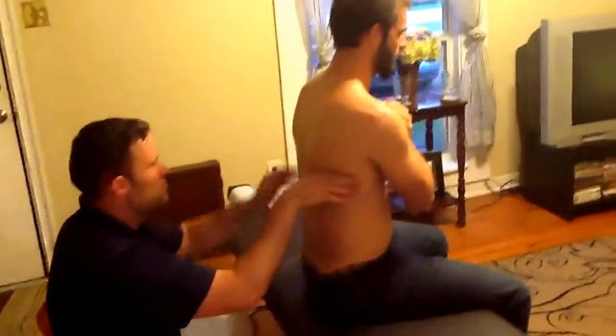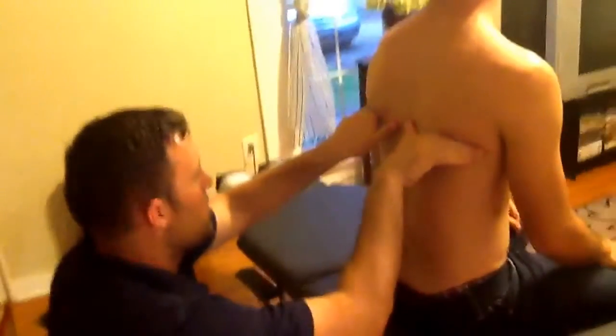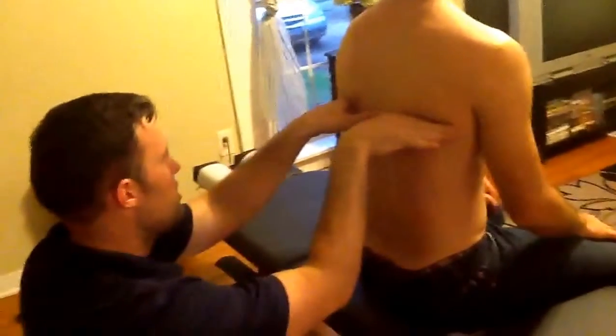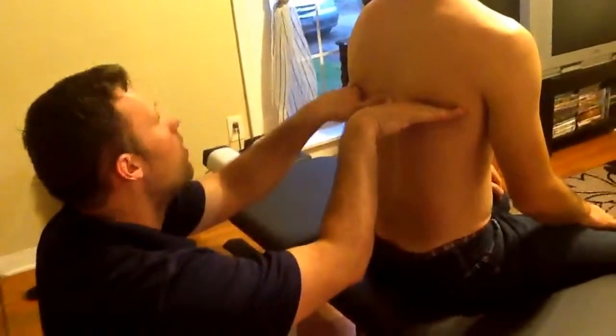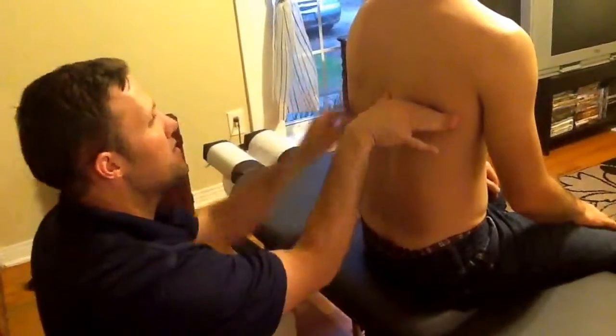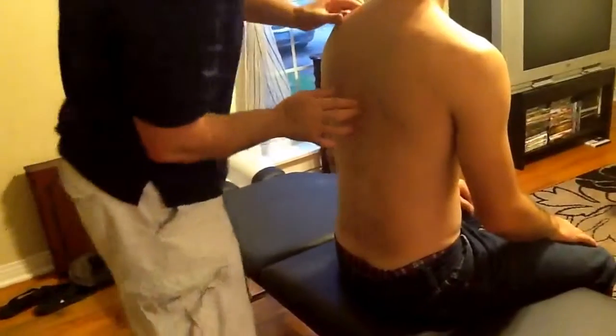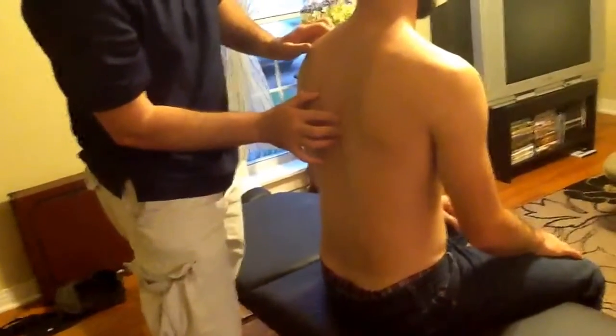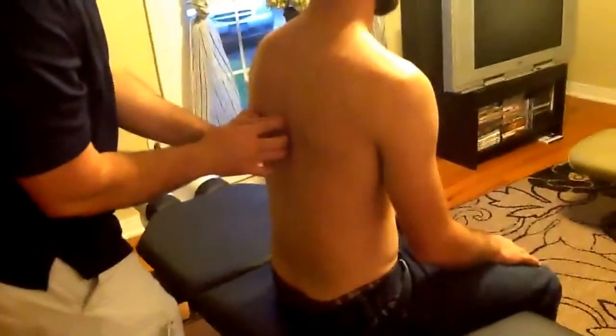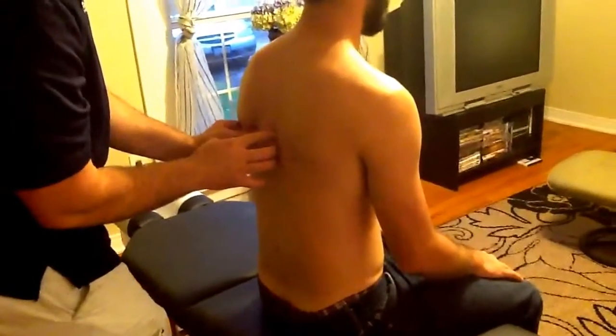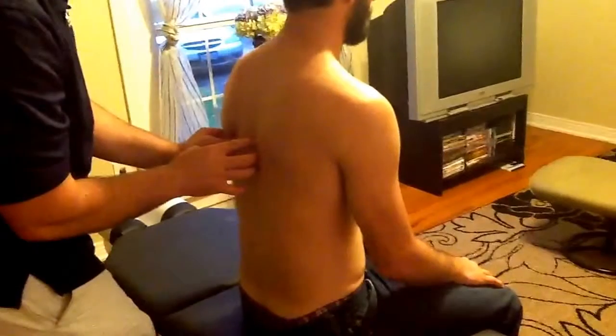So let me go ahead and have you uncross your arms. Get to the base of the scapula, bisect that. That puts us at T7. I'm going to come back up 2 interspinous spaces, and I'm going to laterally come out about 2 inches.